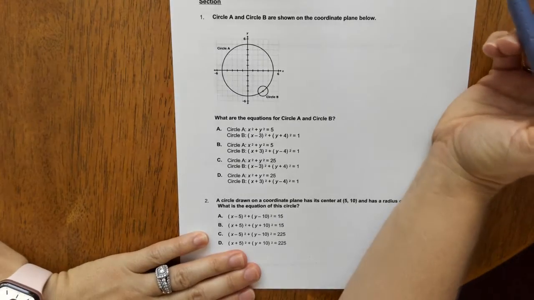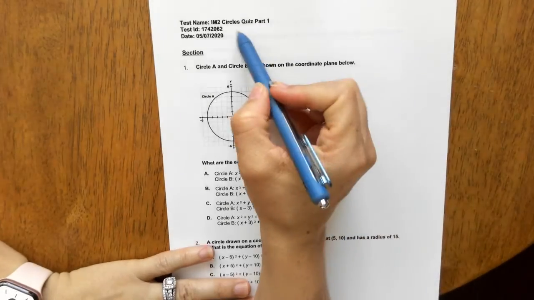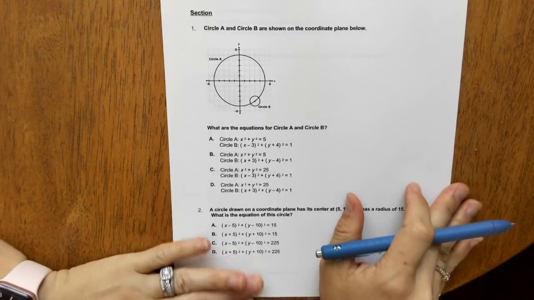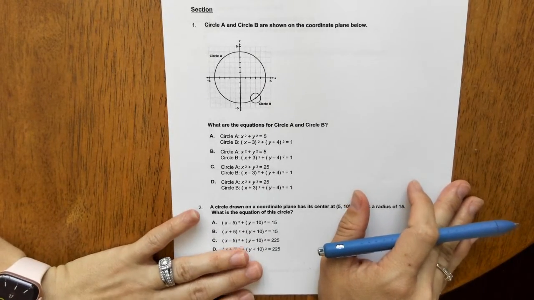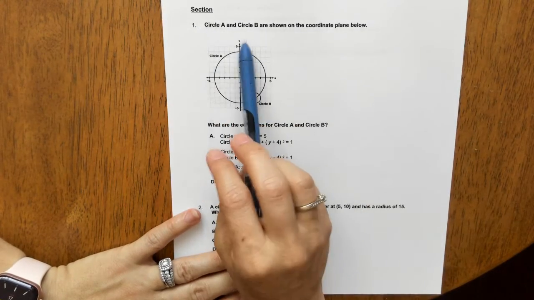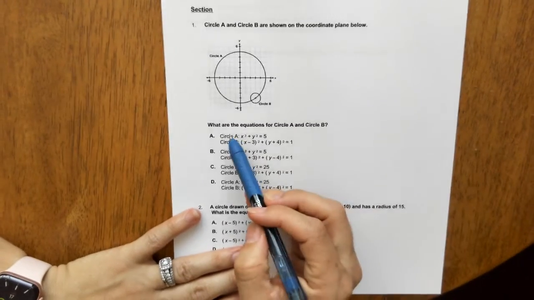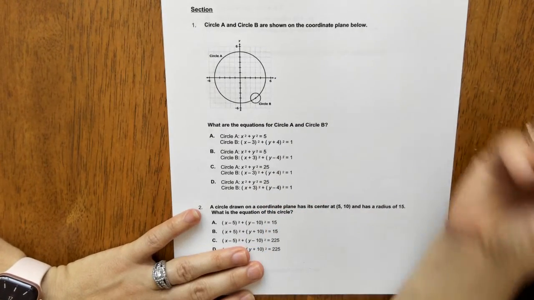In this video, I'm going to work out the problems from the circles quiz part 1, in case you want to know what you got wrong. So here it says circle A and B are shown on the coordinate plane below. What are the equations for circle A and B?